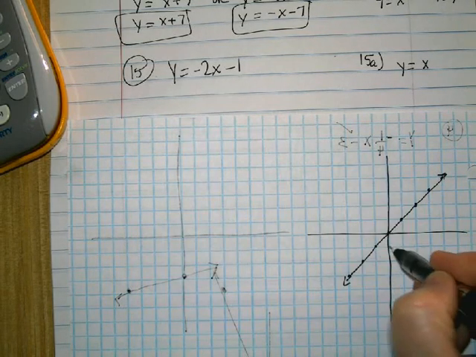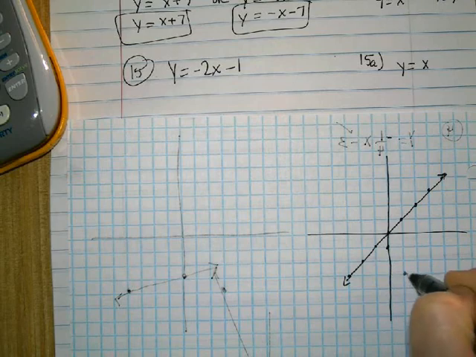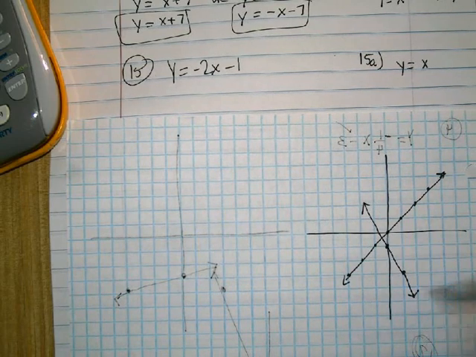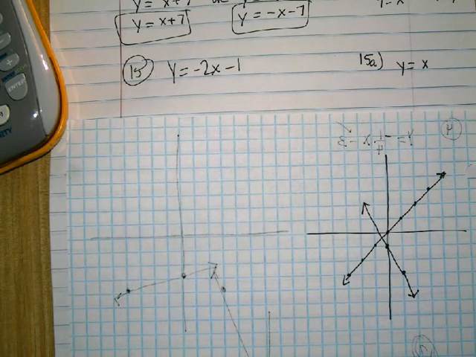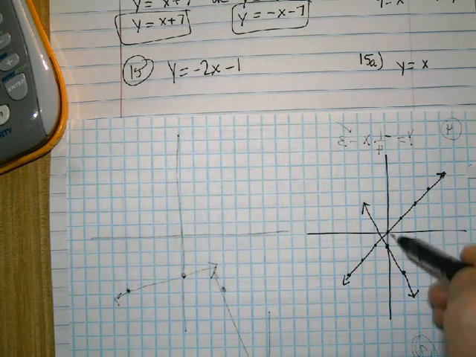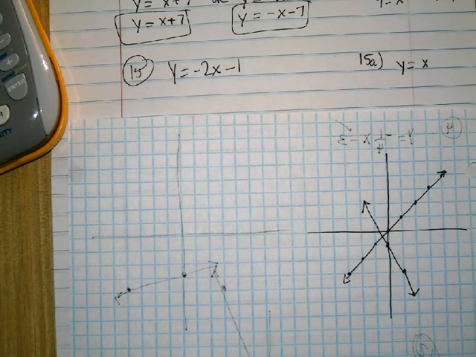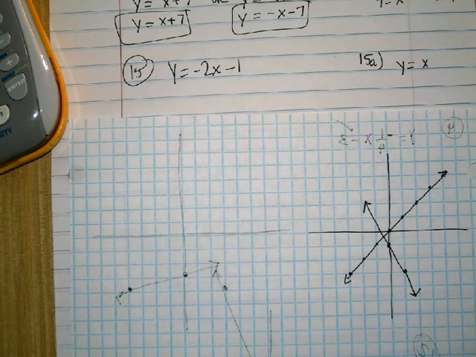Negative 1, down 2 over 1. This line. How far away are our points? At some point they're really far? Yeah. Way down here, it's pretty far from this one.